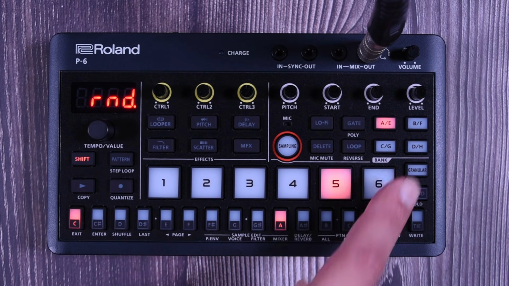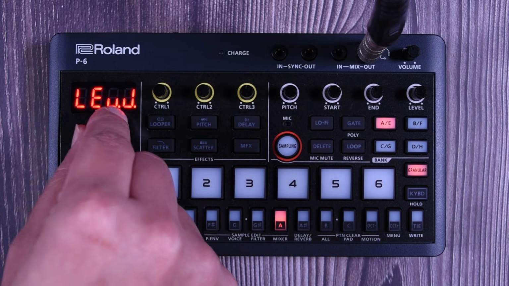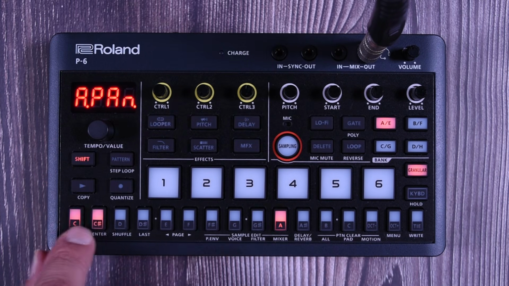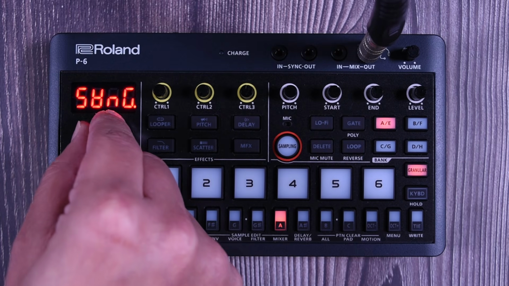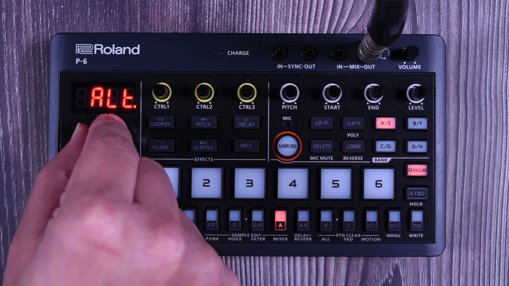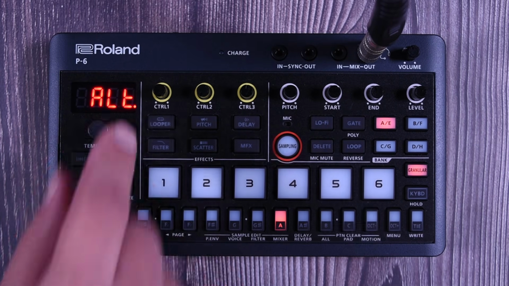Now for the granular, you have a different type of configuration. I'm going to go in, and then you have random, but you also have other options. For example, you have the alt.